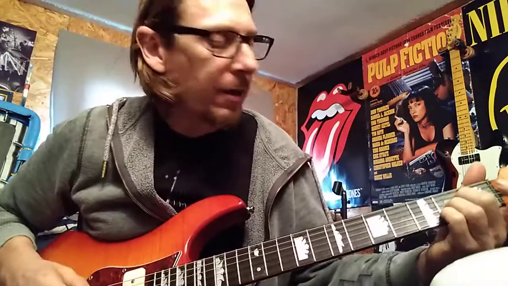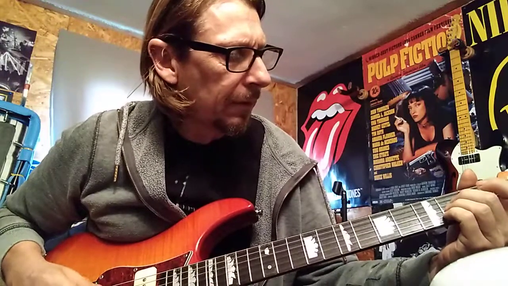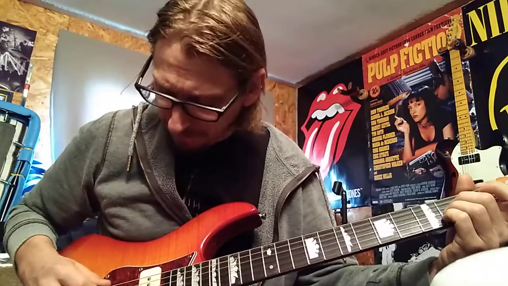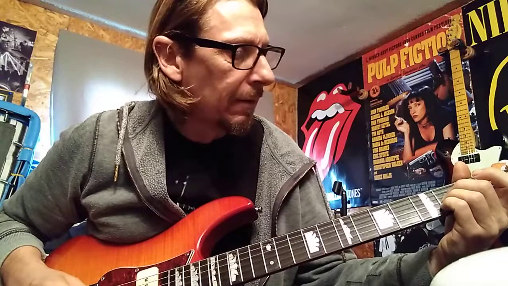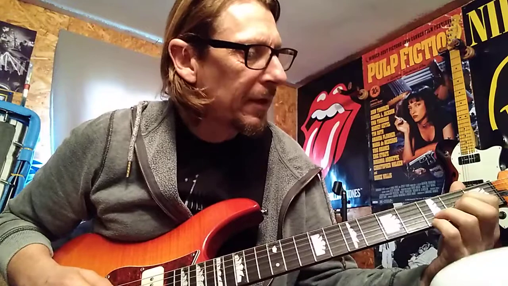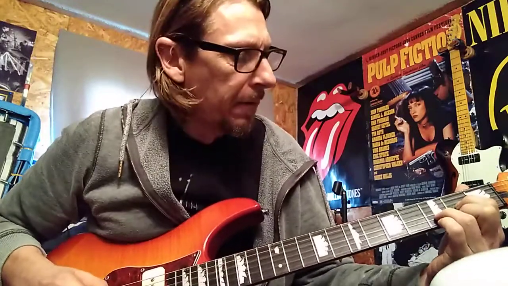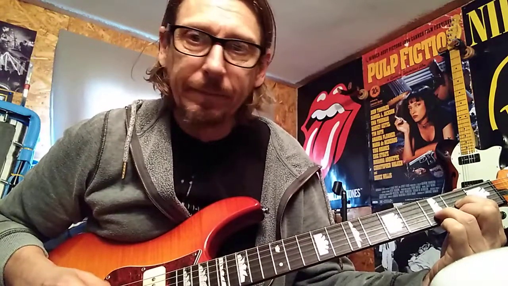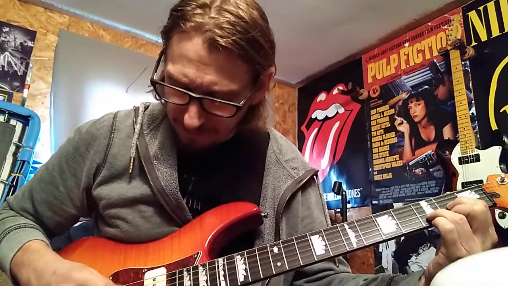So if we just look at the A chord, on the A string, the 1, we have the 5, we have the 8, the octave, then we have the 3rd, and then we have the 5th on the high E. If we move it down again to the D chord, we have the 1 on the D string, the 5, the 8, the octave, and then we have the 3rd.